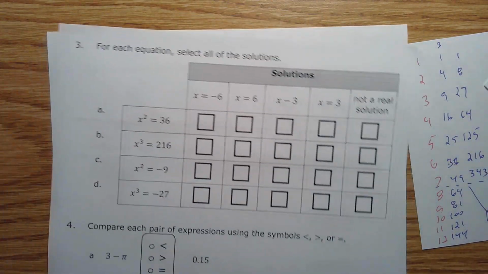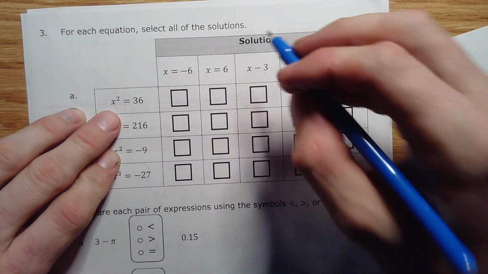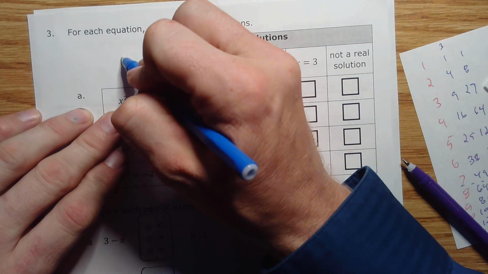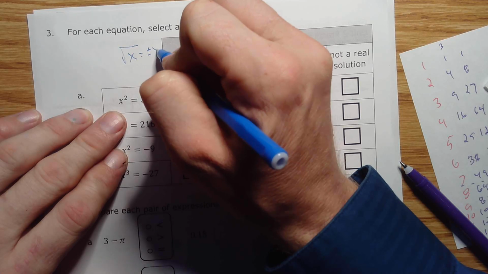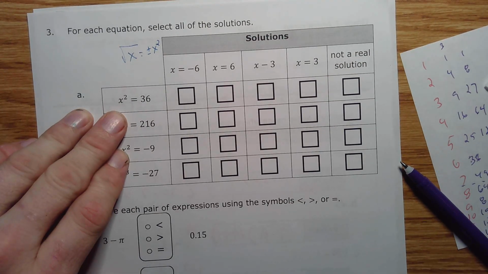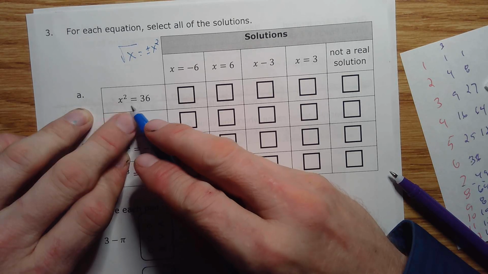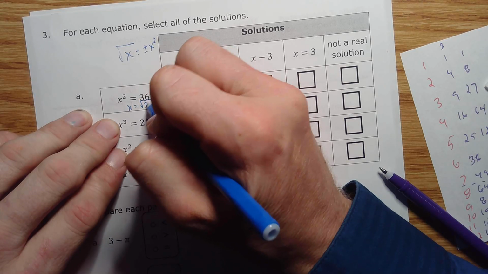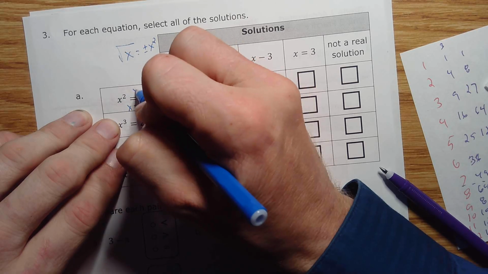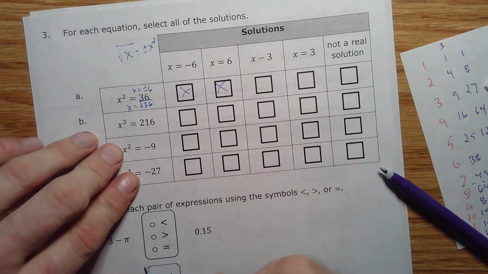Okay, moving on here. So here we have a table that allows us to select all of the solutions for each equation. Remember that there are plus or minuses: if x squared equals 36, then x equals the square root of 36, so x is plus or minus 6.